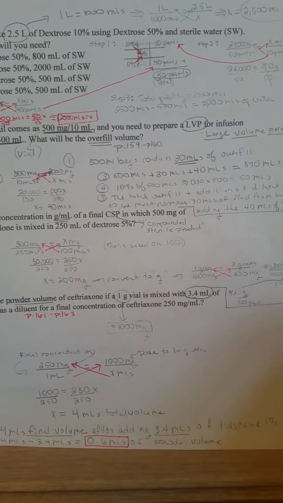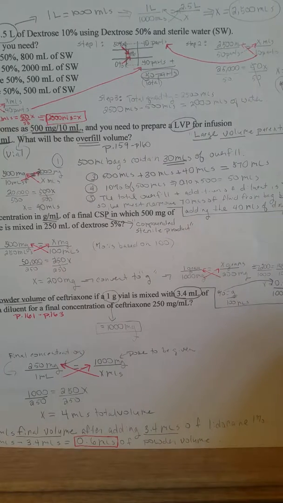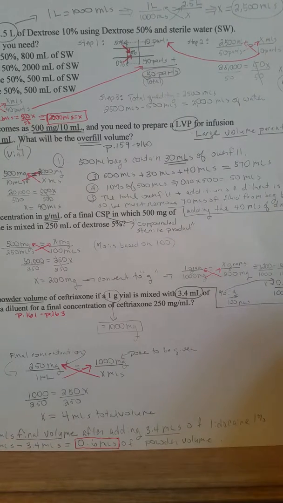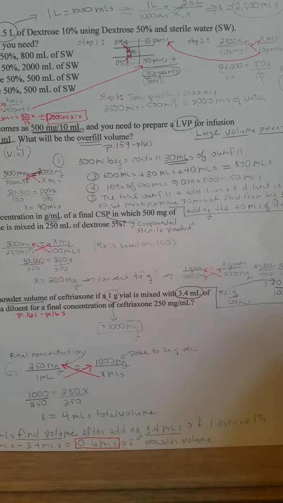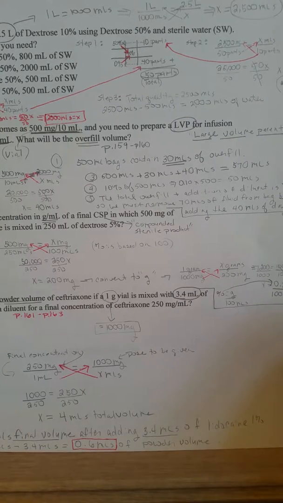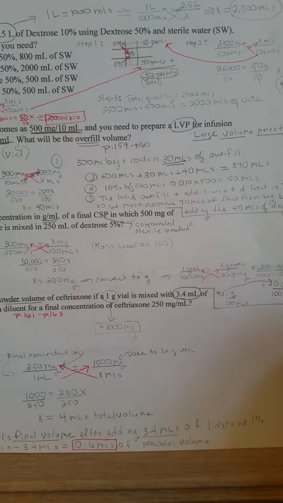Okay, so the total volume for that bag is going to be 500 mLs plus your 30 of overfill plus the 40 of the drug. So it would be 570 mLs total in that bag. Okay, so step 4 there.